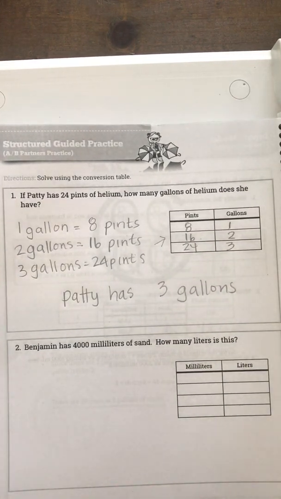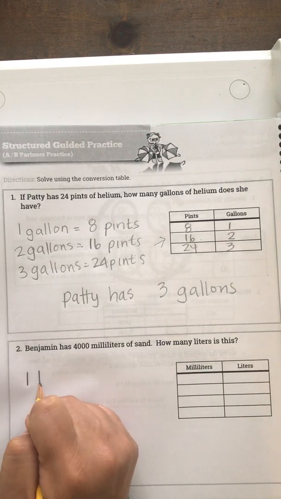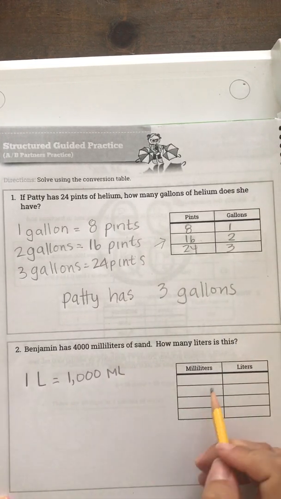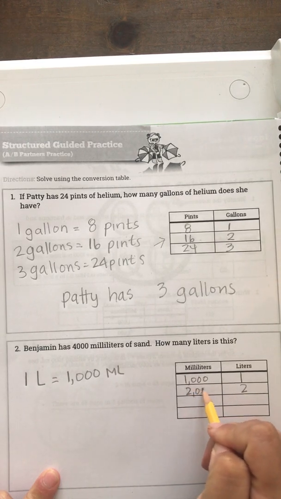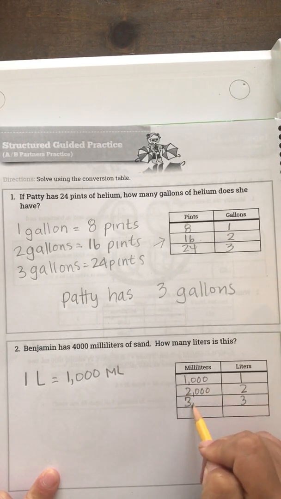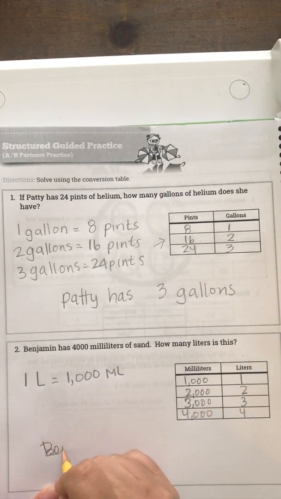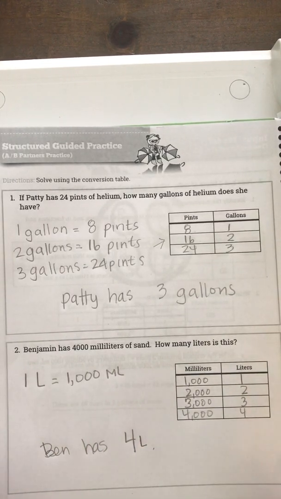Okay, so it can go back and forth either way, just depending on what the question's asking. You just have to look at the chart and take a moment and think about how to fill things out. So Benjamin has 4,000 milliliters of sand. So I know that 1 liter equals 1,000 milliliters, right? So 1 liter is 1,000, 2 liters is 2,000, 3 is 3,000, and 4 is 4,000. So I know Ben has 4 liters. Okay.